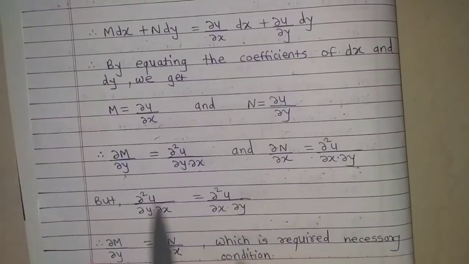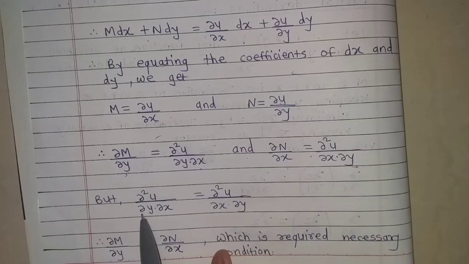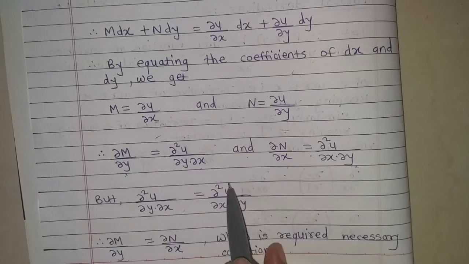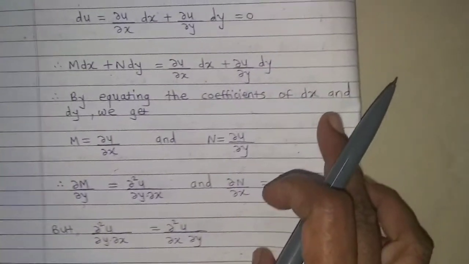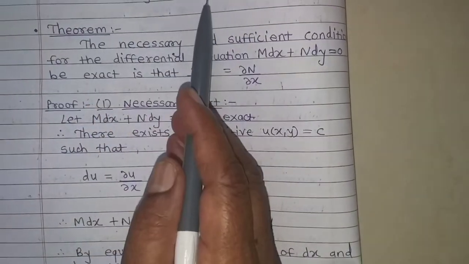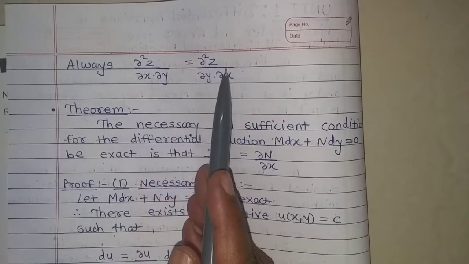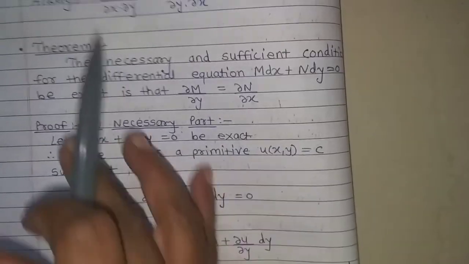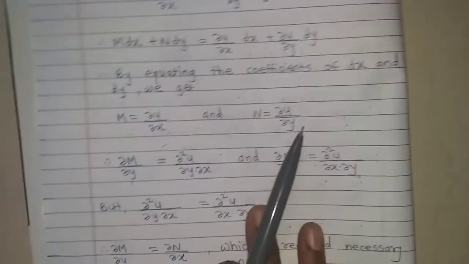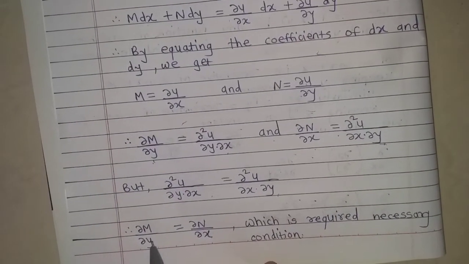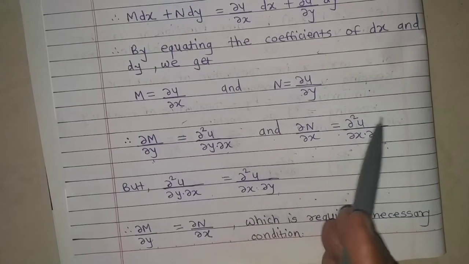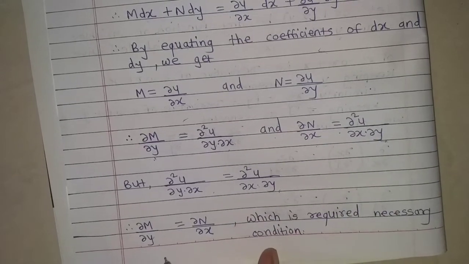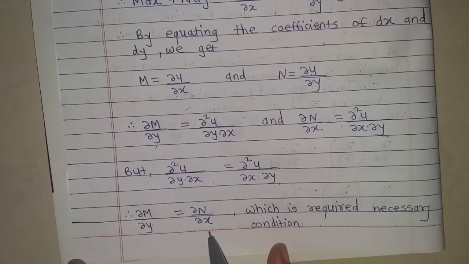But we know that in general ∂²u/∂y∂x = ∂²u/∂x∂y. That is, we have considered these terms are always equal. Since these terms are in general equal, we get ∂M/∂y = ∂N/∂x.